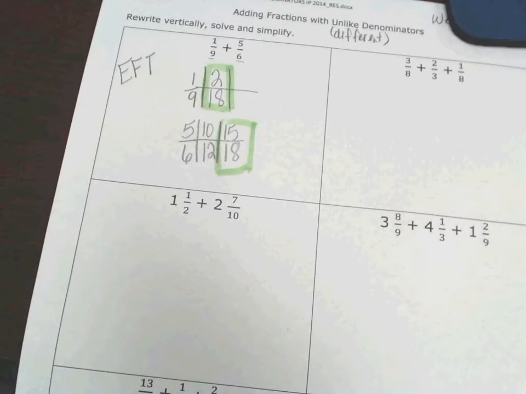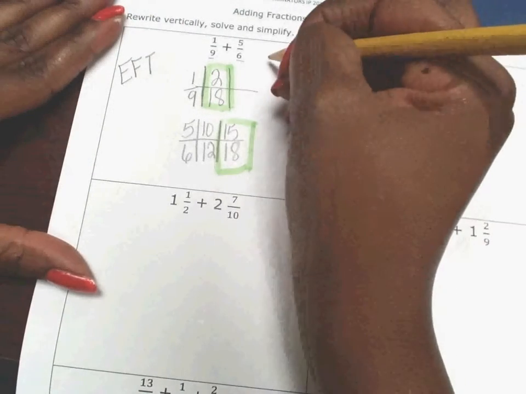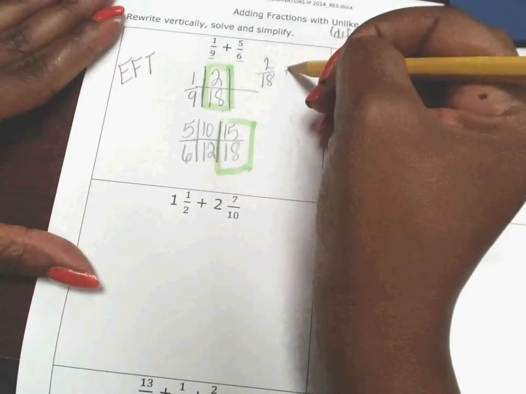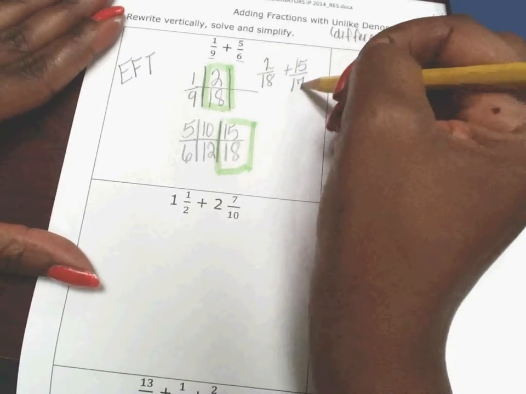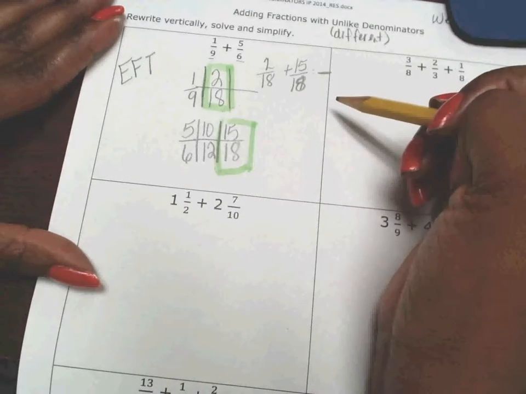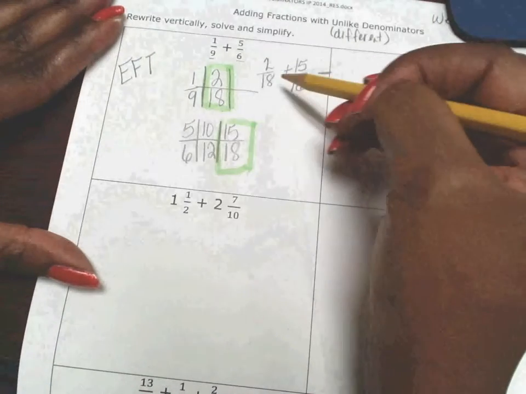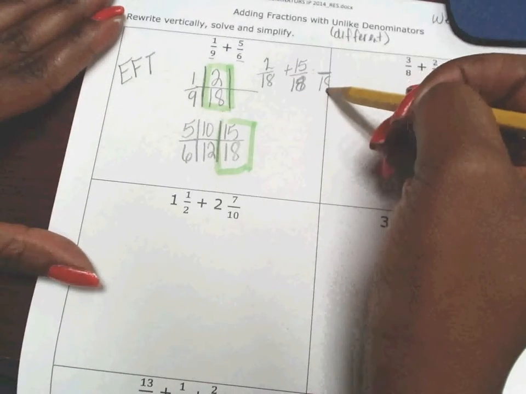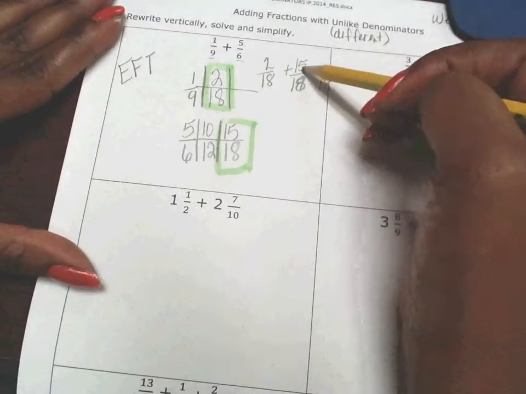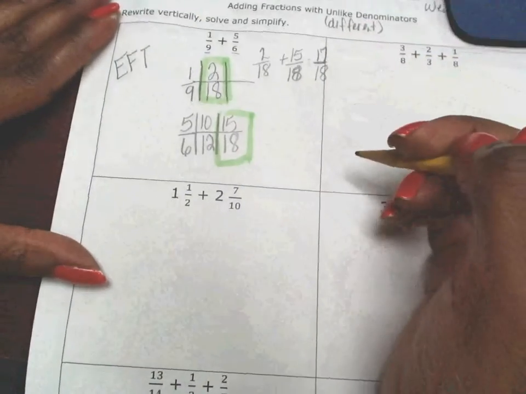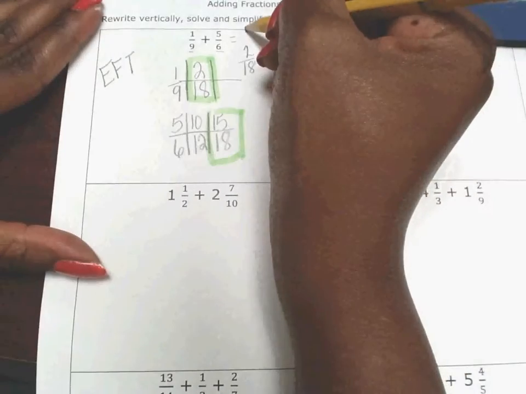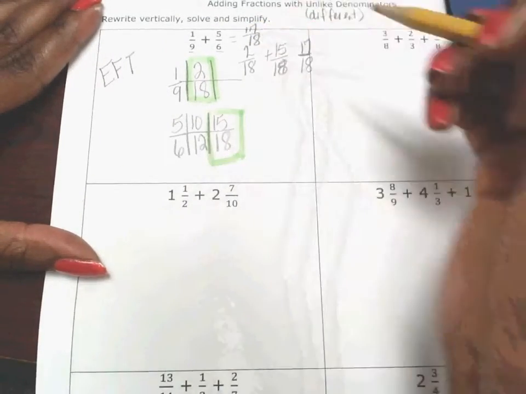Okay? All right. Now we're just going to add them. So I'm going to say 2 18ths plus 15 18ths. I guess I should write 18 there. And then my denominator, if it is the same, stays the same. So 18 and 18, they're the same. We've just changed them. And so our new denominator is now 18. Now we'll find our numerator. 2 plus 15 is 17. So what you would say is that 1/9 plus 5/6 equals 17 over 18.